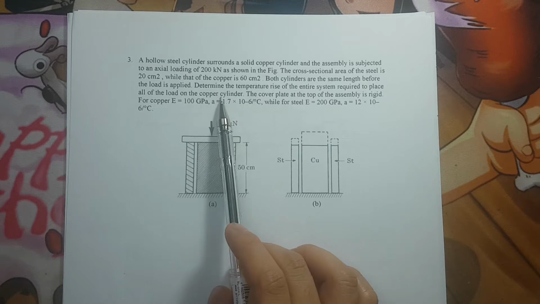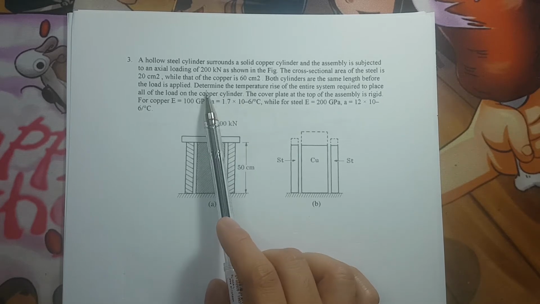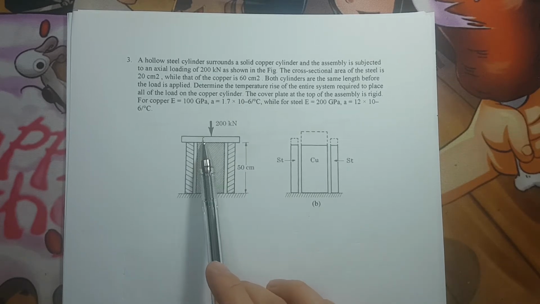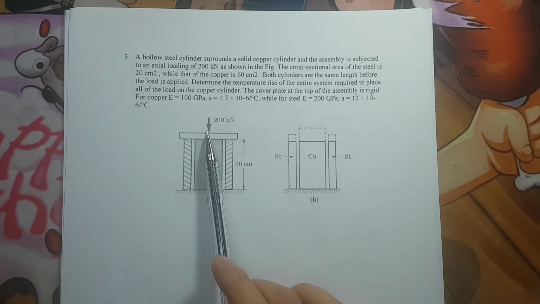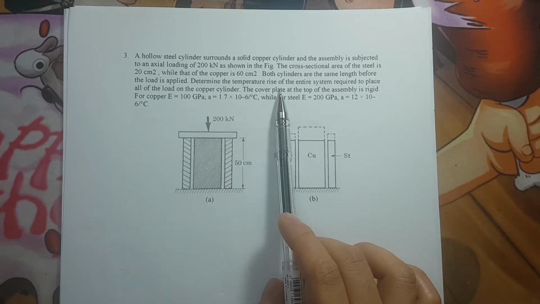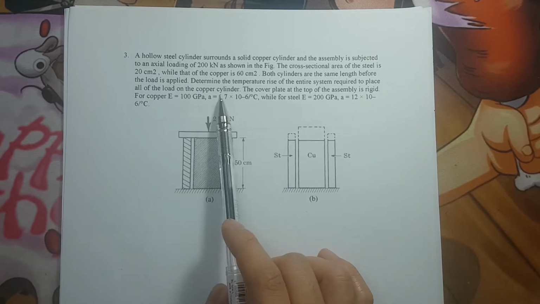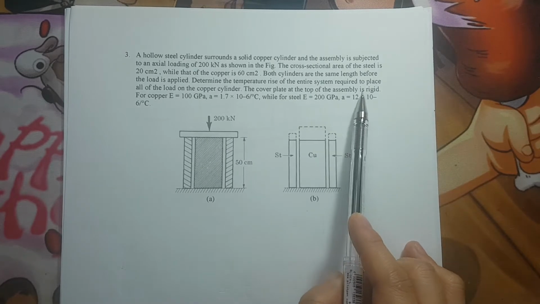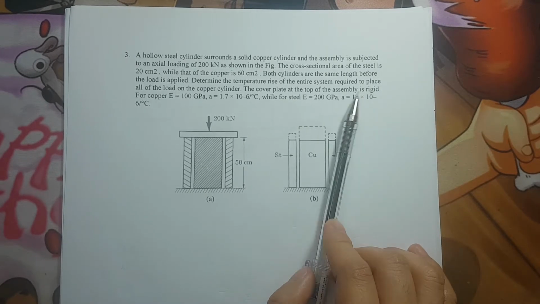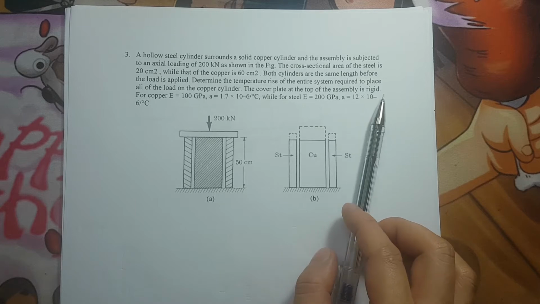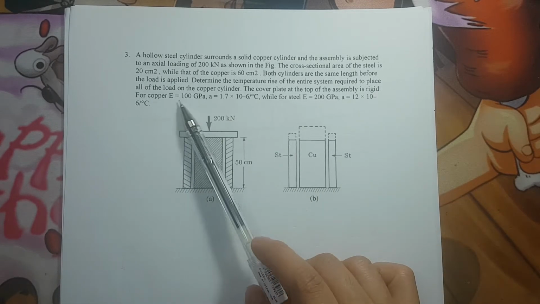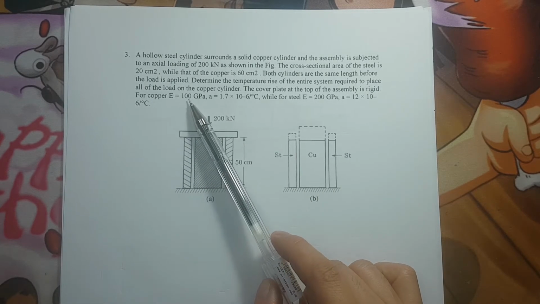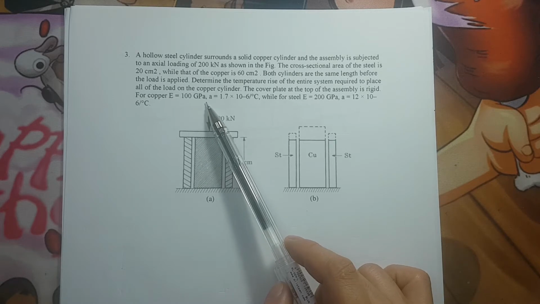So ano daw yung temperature change natin so that it is the copper who will be carrying the 200 kilonewton load. So the cover plate at the top of the assembly is rigid. So ibig sabihin hindi siya magde-deform. For copper, E is equivalent to 100 GPa.